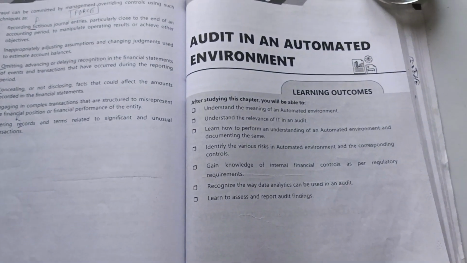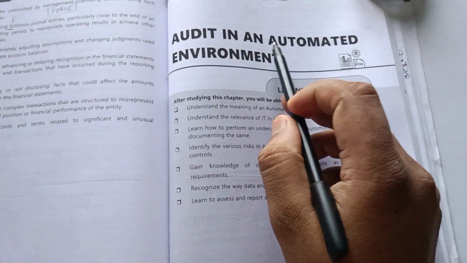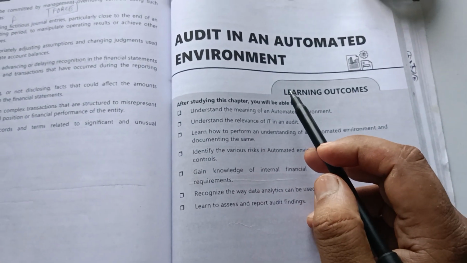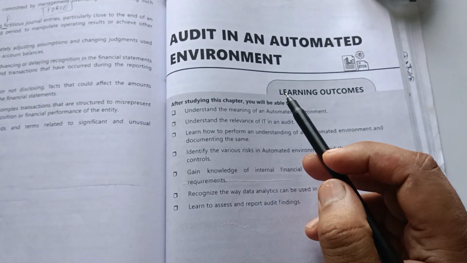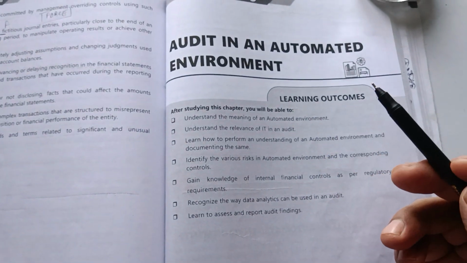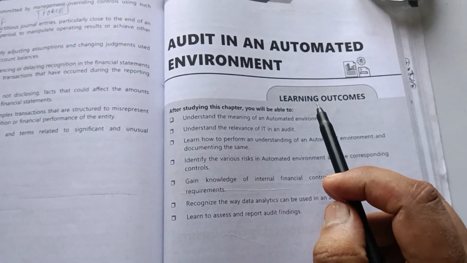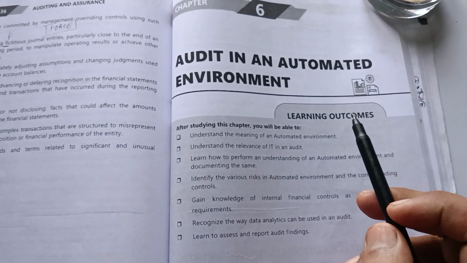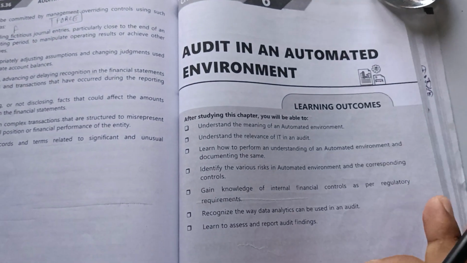Hello guys, now we are going to start auditing an automated environment. In this video we are going to provide a lot of mnemonic code, a lot of tricks which will be helpful to write in your examination. Many of the students leave this chapter, but this is very much a scoring chapter in your examination. Now let's revise.